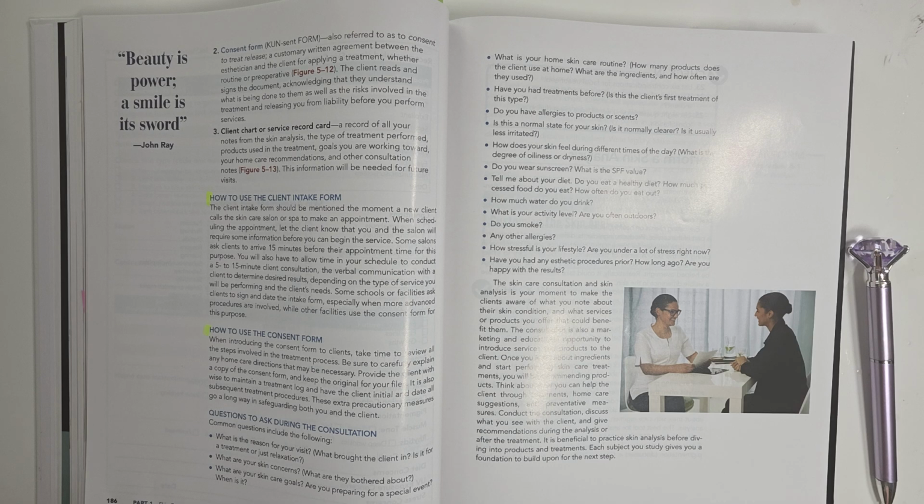How does your skin feel during the different times of the day? What is the degree of oiliness or dryness? Do you wear sunscreen? What is the SPF value? Tell me about your diet. Do you eat a healthy diet? How much processed food do you eat? How often do you eat out? How much water do you drink?